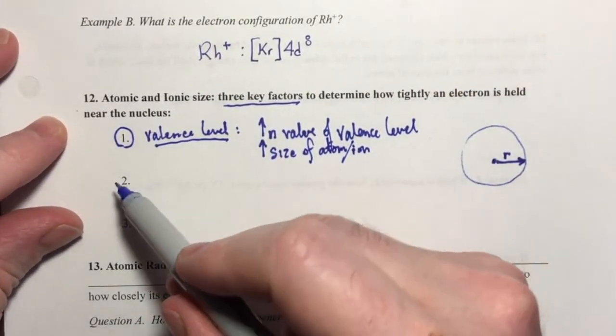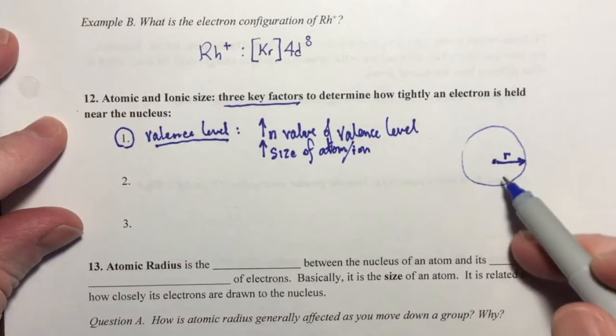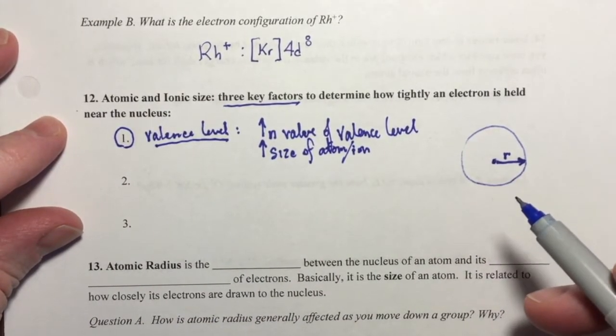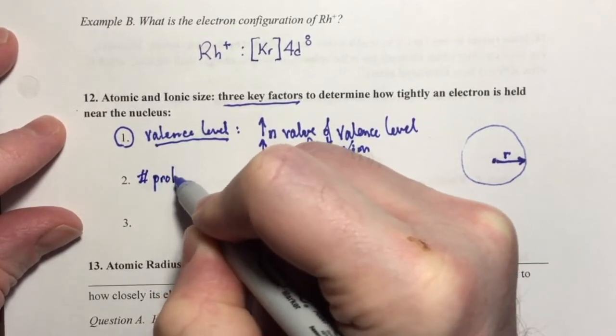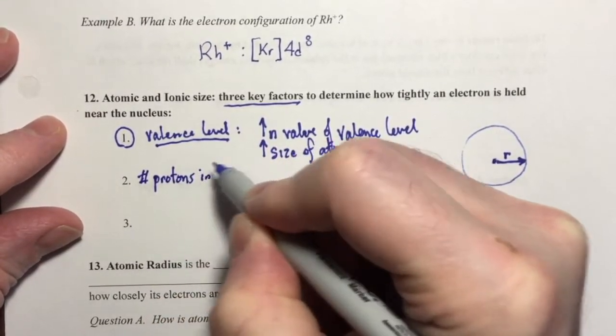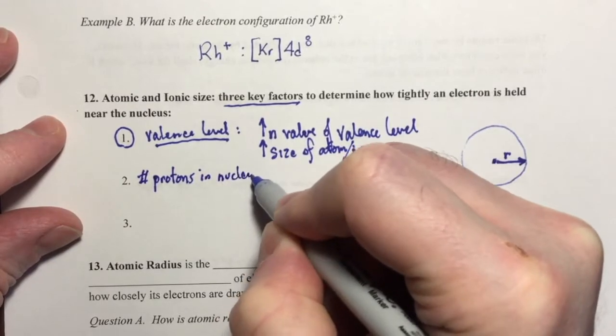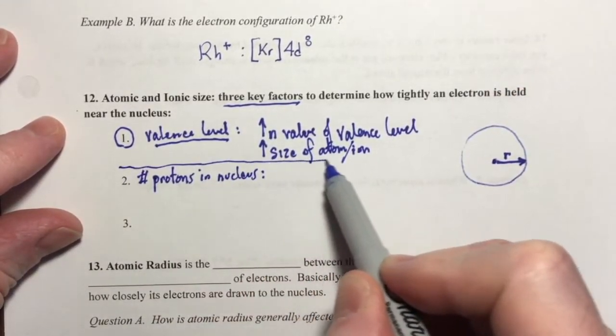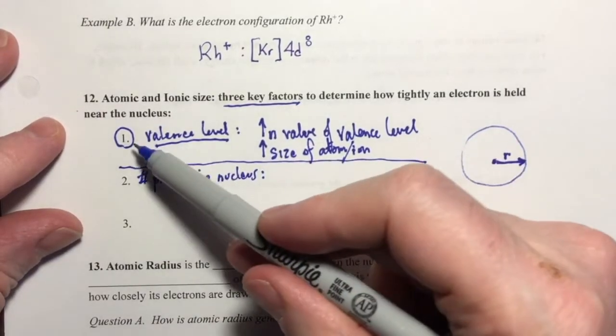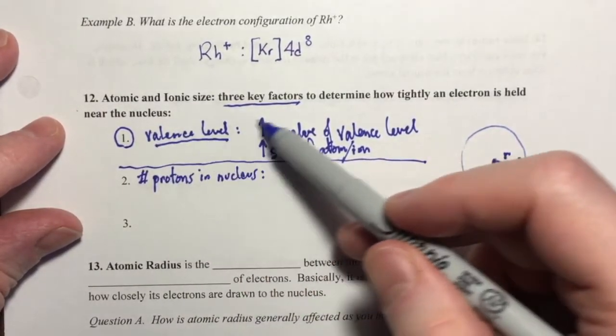The second factor that affects the size of an atom or ion is the number of protons in the nucleus. So this is our second factor. Factor number one always wins.